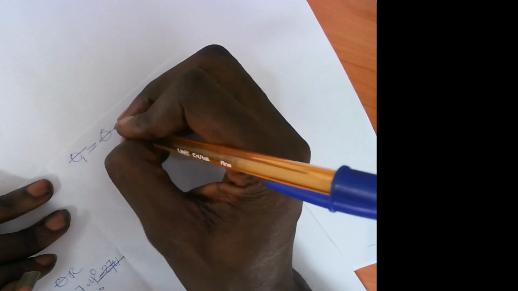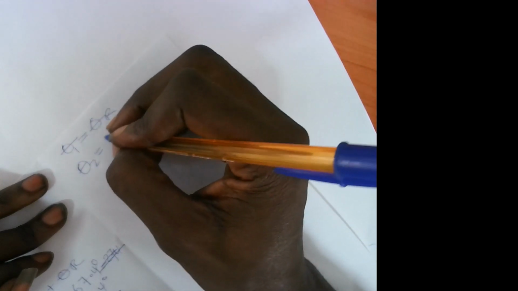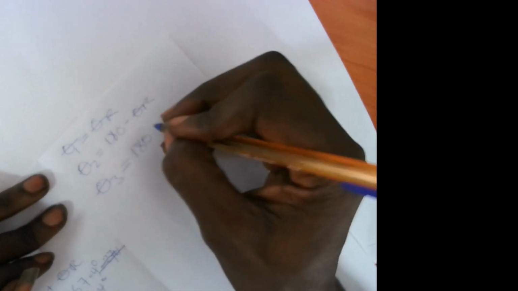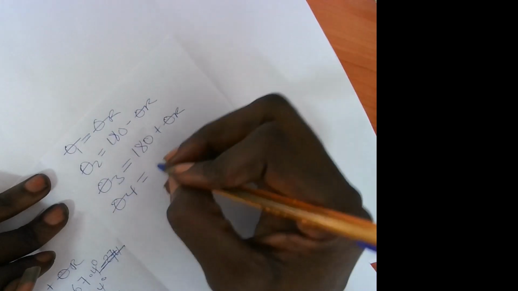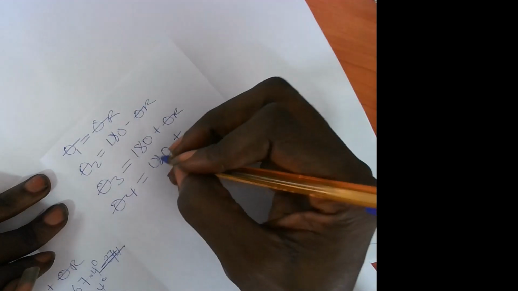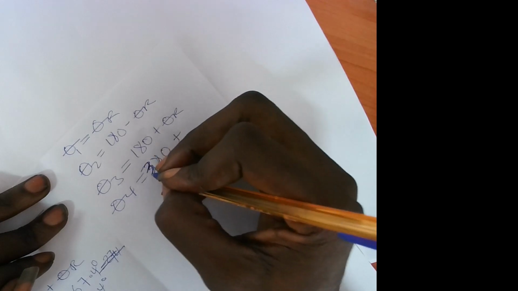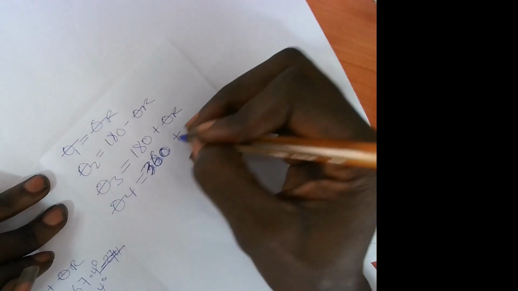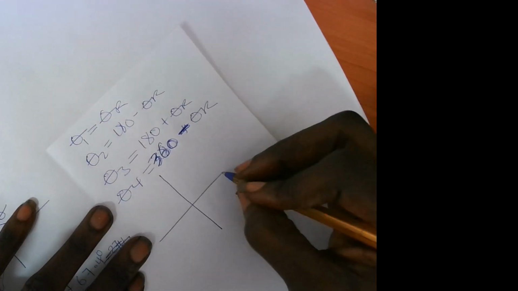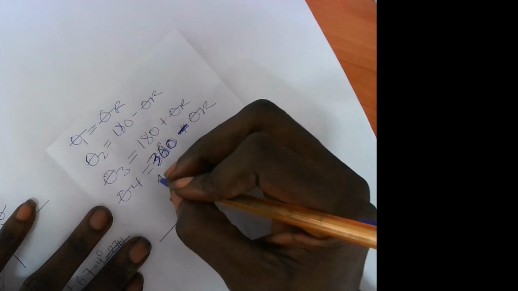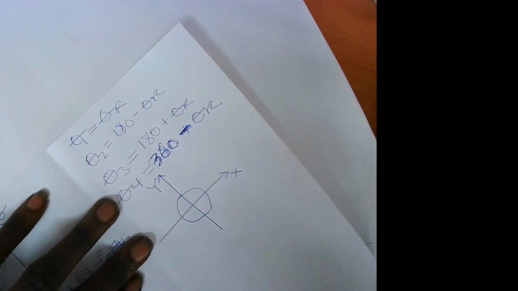So to find the angle, if the angle is in the first quadrant, then your theta is the same as your resultant angle theta R. If it's in the second quadrant, then you have 180 minus your resultant angle. If it's in the third quadrant, then you have 180 plus your resultant angle. If it's in the fourth quadrant, then you have 360 minus your resultant angle. Okay, so that is how it is. All right, I can just show it to you on the Cartesian plane.